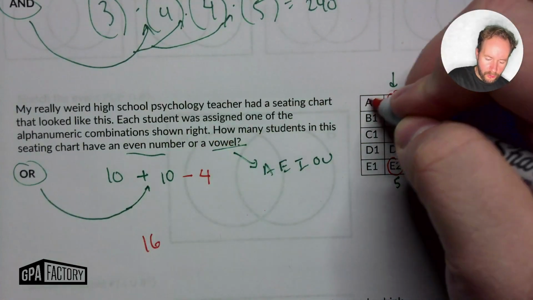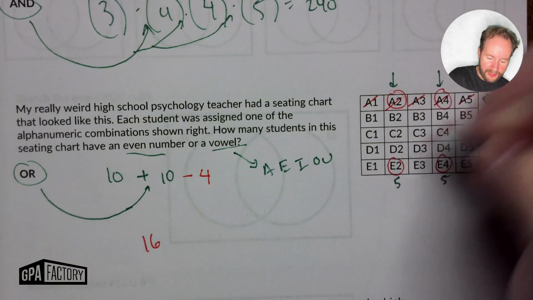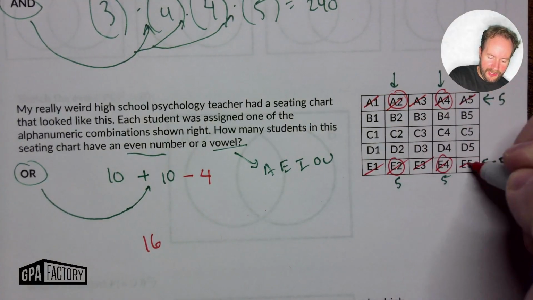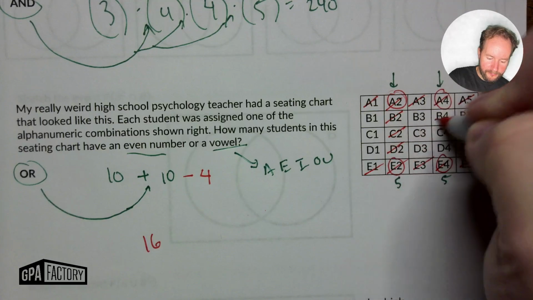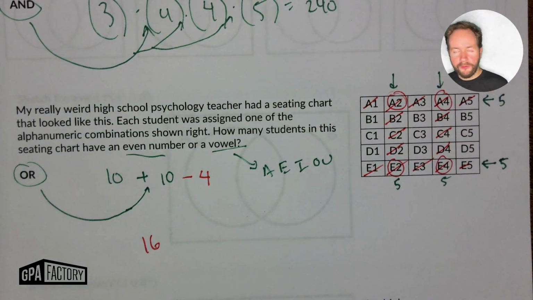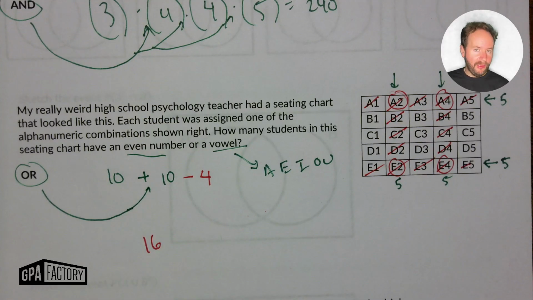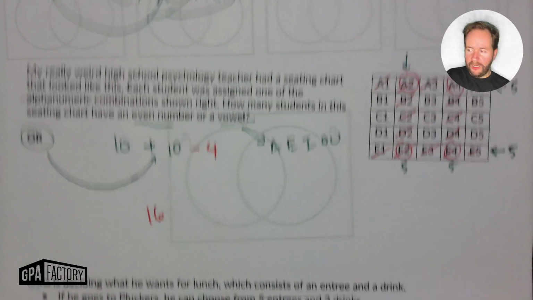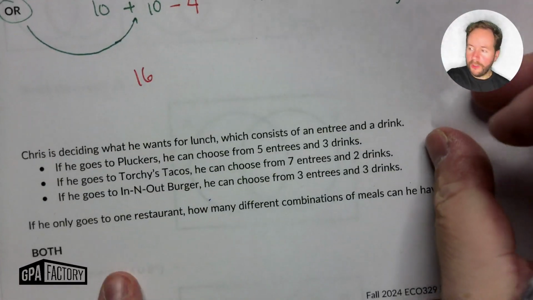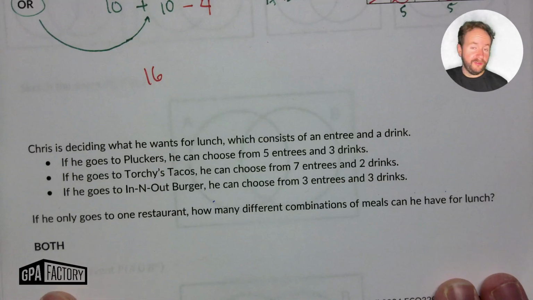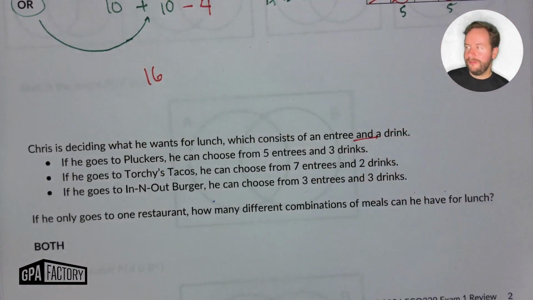And here they are. 1, 2, 3, 4, 5, 6, 7, 8, 9, 10, 11, 12, 13, 14, 15, 16. There they are. Those are all 16 cases where it's either a vowel or an even number. Notice I'm adding to get those rather than multiplying. All right, last question here on this page. Chris is deciding what he wants for lunch, which consists of an entree and a drink.